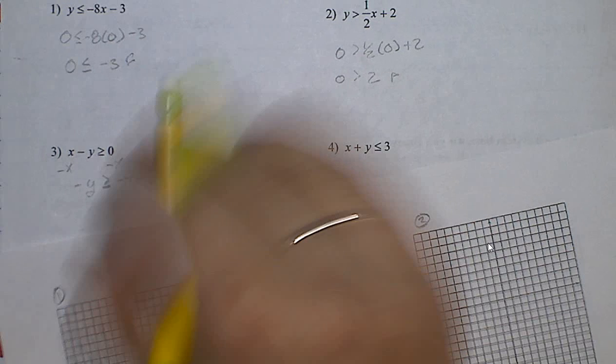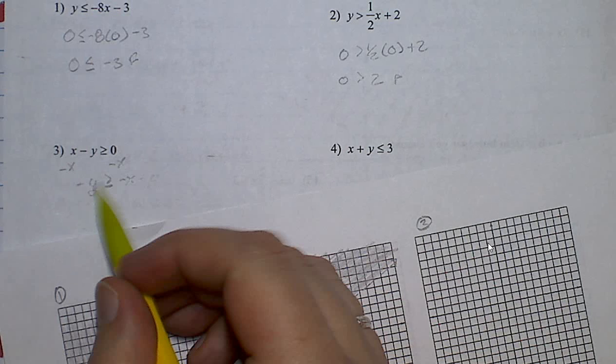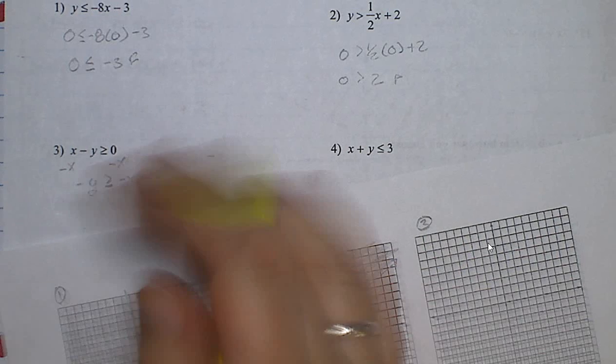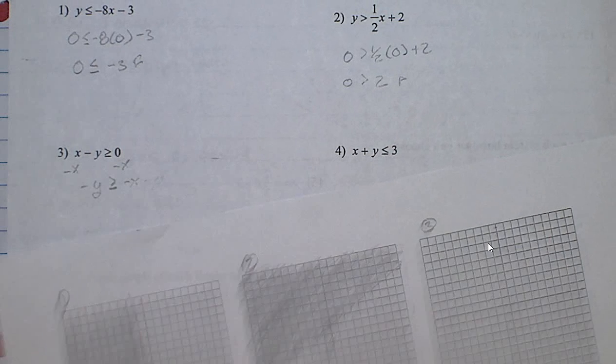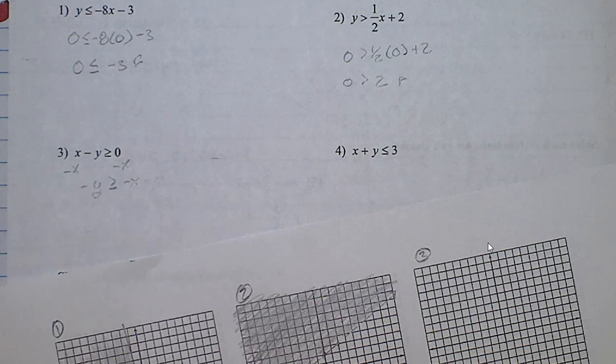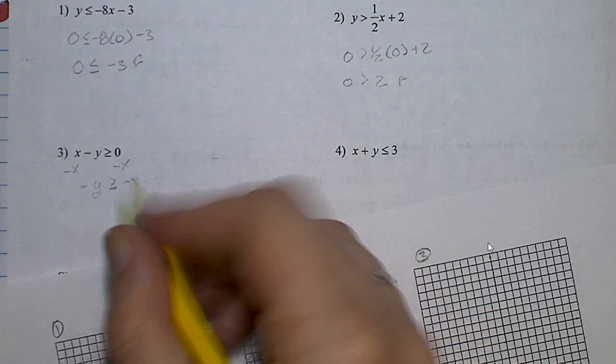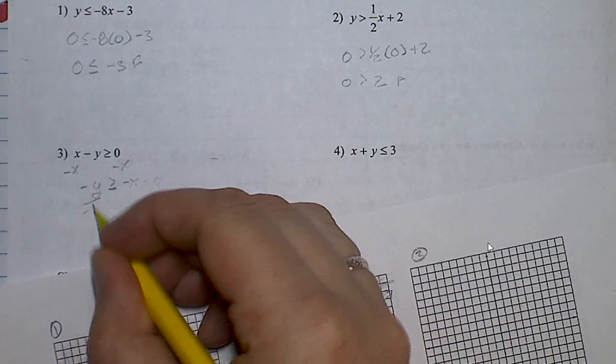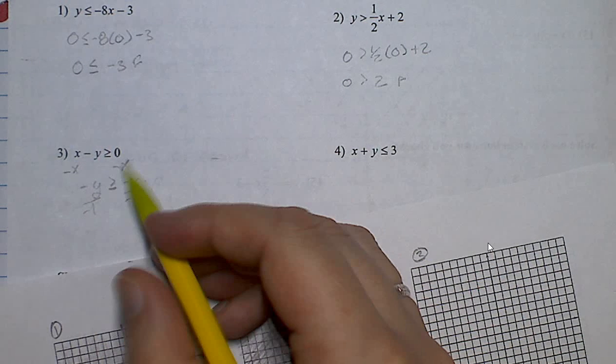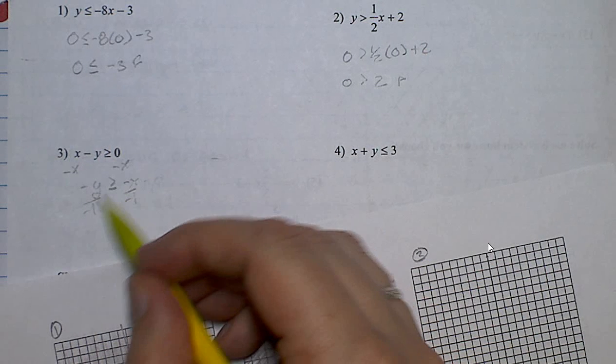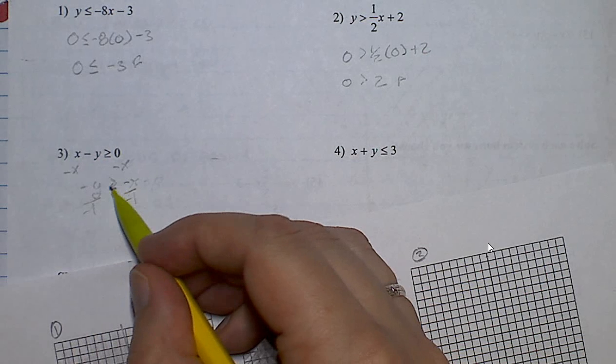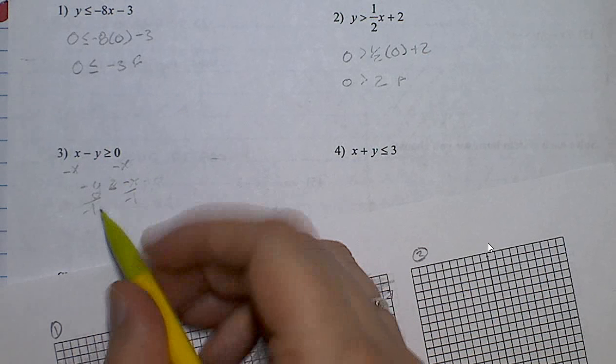Now we're almost there. We have negative y greater than or equal to something. We want it to be plain y, right? So divide everything by -1. Now, I don't know if you guys remember this. If you divide an inequality by a negative number, what do you have to do to the sign? Switch it.